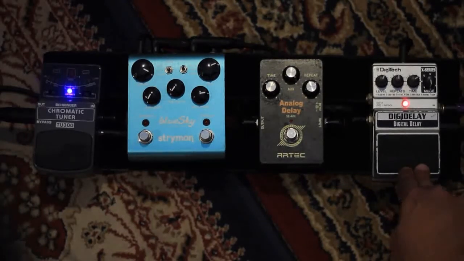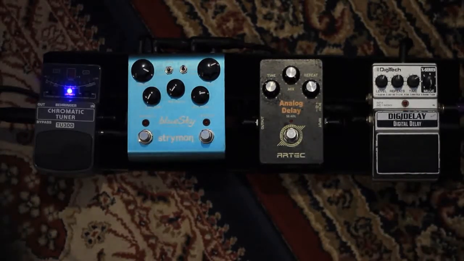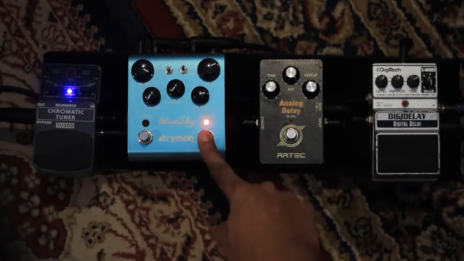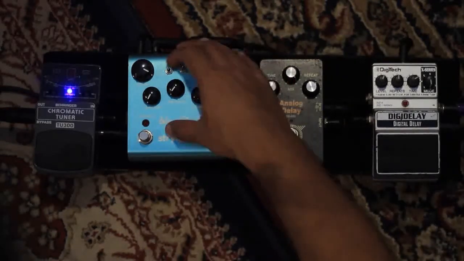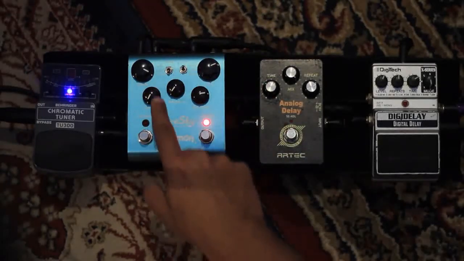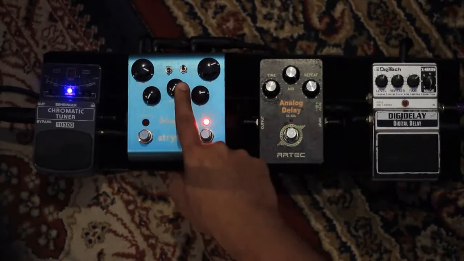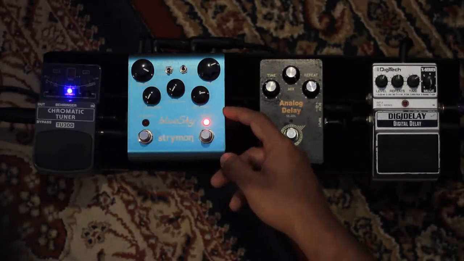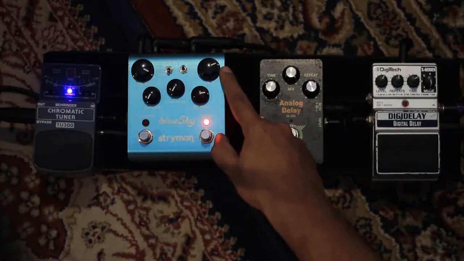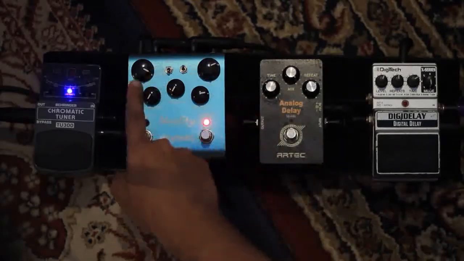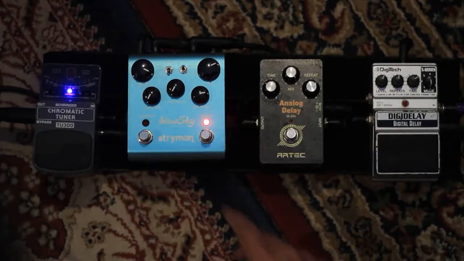And then in the bridge and towards the end of the song, I engage the Blue Sky with the shimmer effects on it. As you look closely, the mix level is almost all the way up, and the decay level is also all the way up to get a longer sustaining effect. So that is the pedal setting here, and now we will go through the parts or the guitar chords of the riff of the song. I'll show you bit by bit.